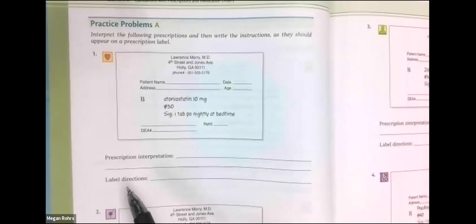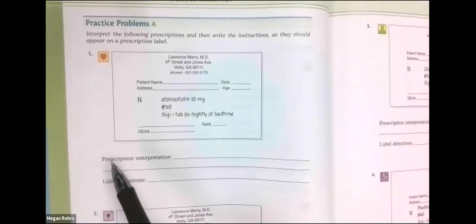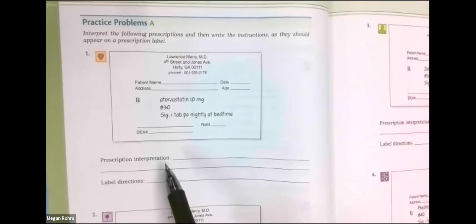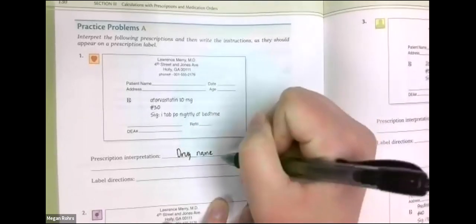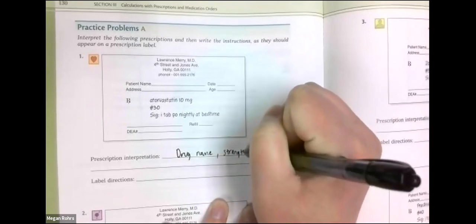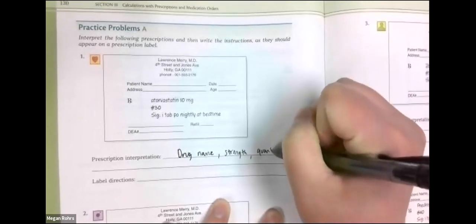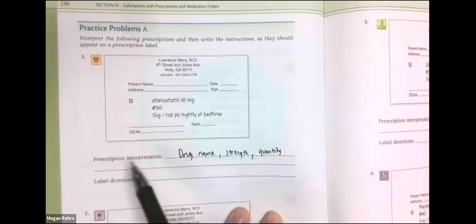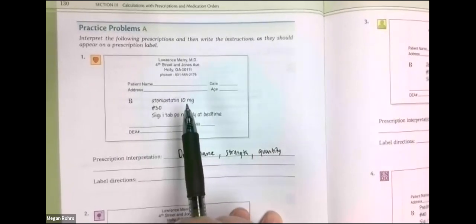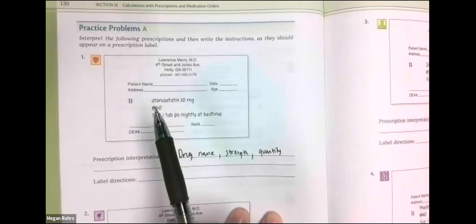Okay, so when you start working on practice problems A, it has a space for you to interpret the prescription and then write the label directions for the patient. So I think this is a little bit redundant. So on the section that says prescription interpretation, I only want you to write the drug name, strength, and quantity that is being prescribed.